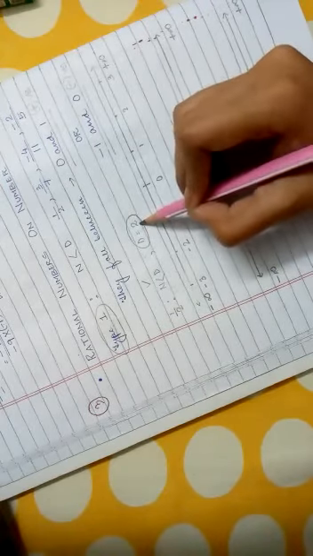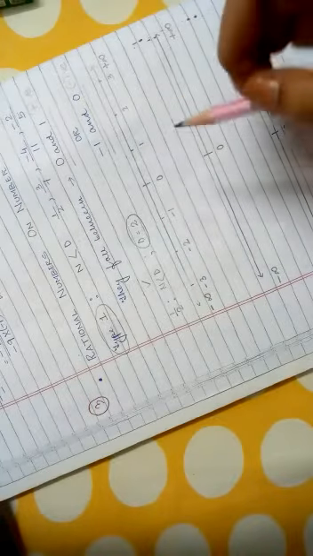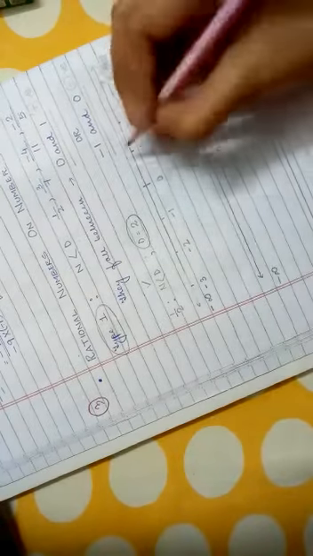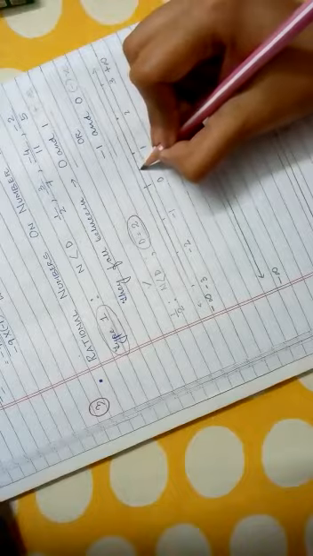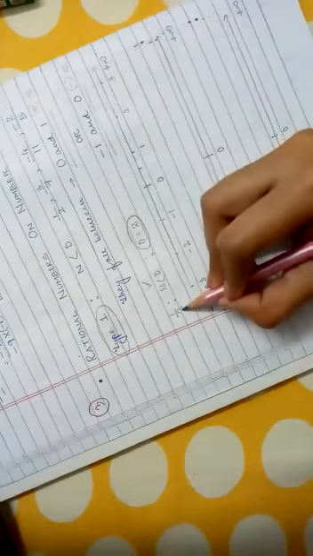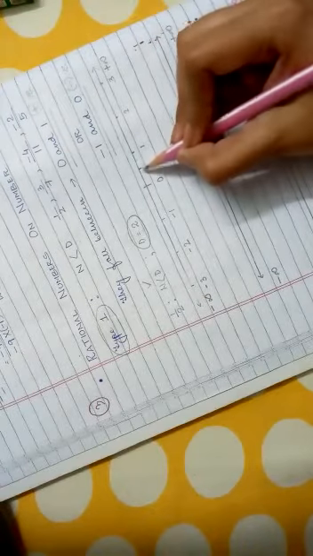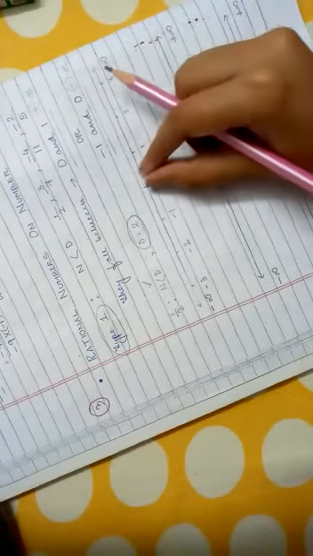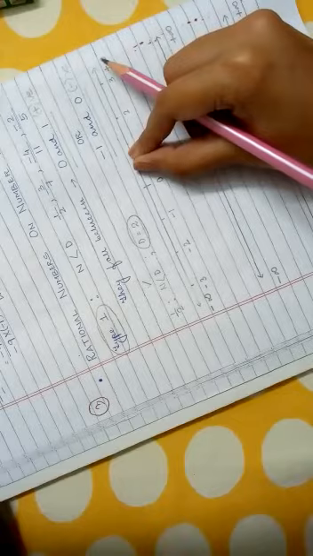Here the denominator is 2, so we divide it into 2 equal parts. Taking a midpoint between 0 and 1, I have divided it into 2 parts: this is part 1 and this is part 2.